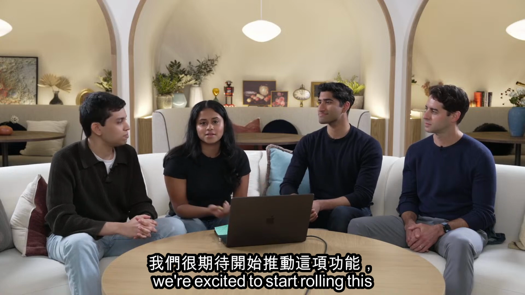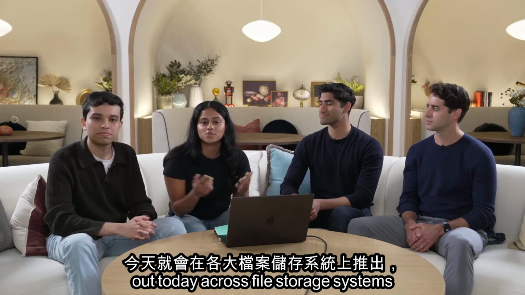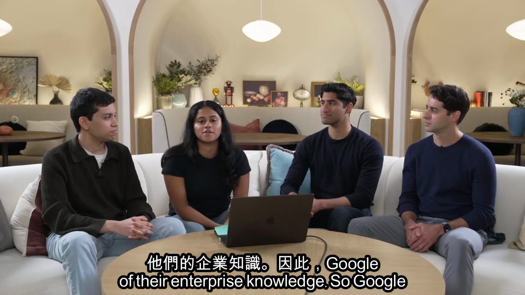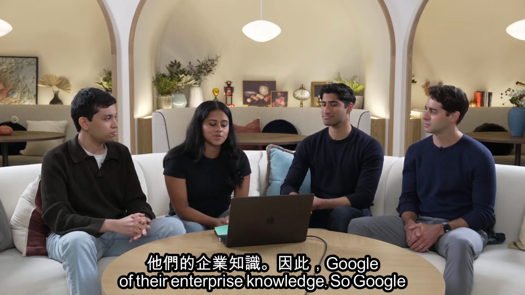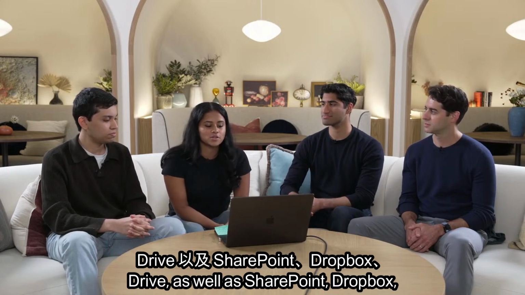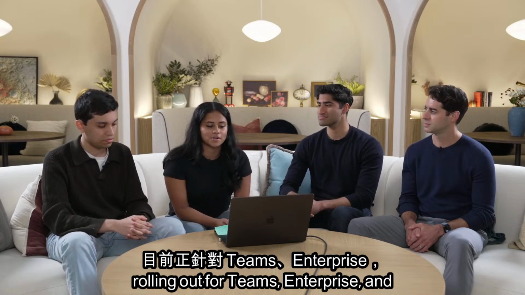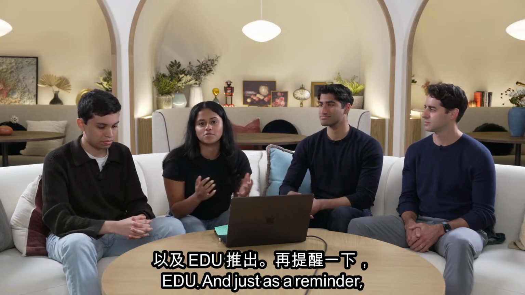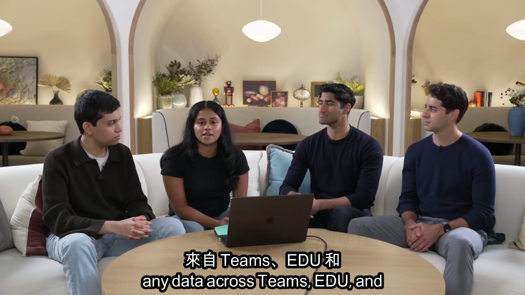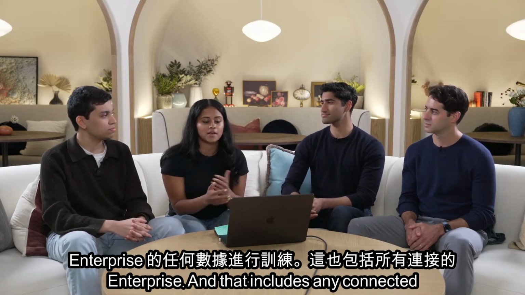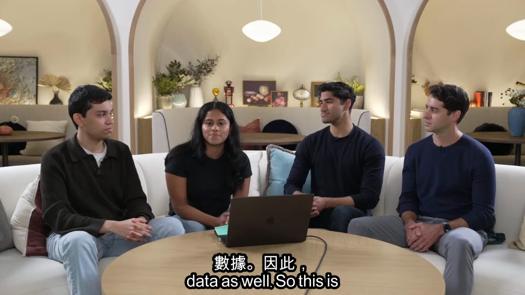So we're excited to start rolling this out today across file storage systems where enterprises have a large portion of their enterprise knowledge. So Google Drive, as well as SharePoint, Dropbox, and Box in beta. This is rolling out for Teams, Enterprise, and EDU. And just as a reminder, by default, we don't train on any data across Teams, EDU, and Enterprise, and that includes any connected data as well.